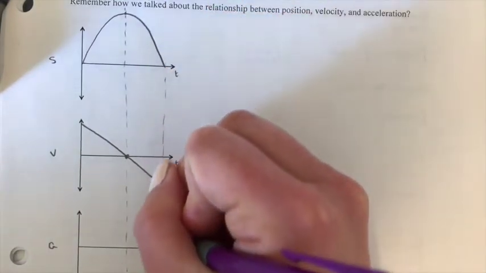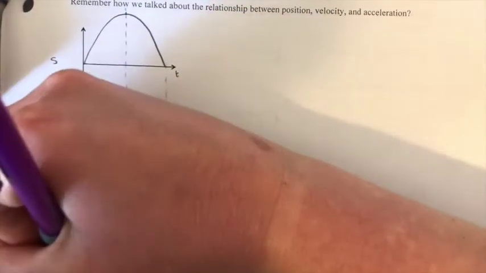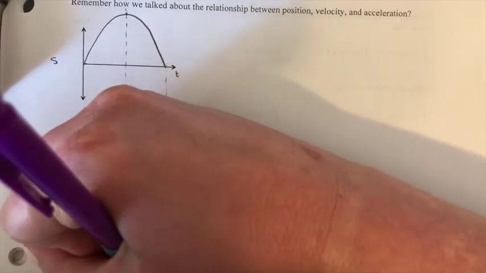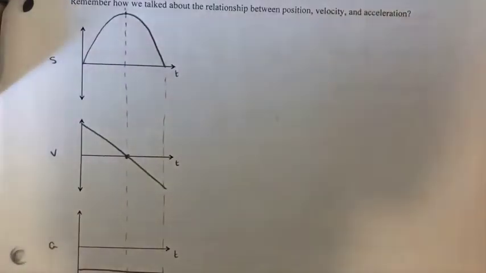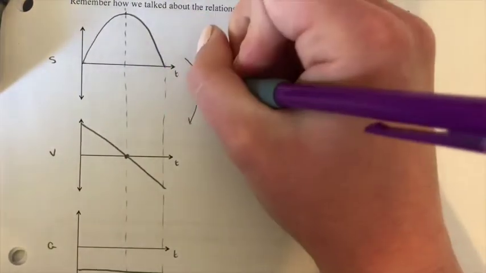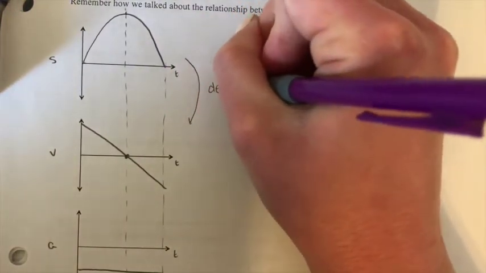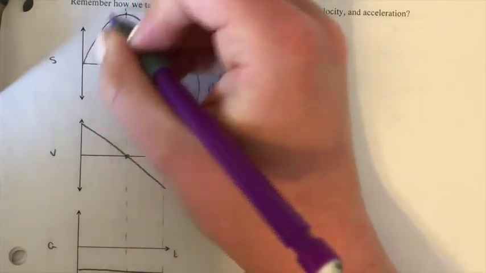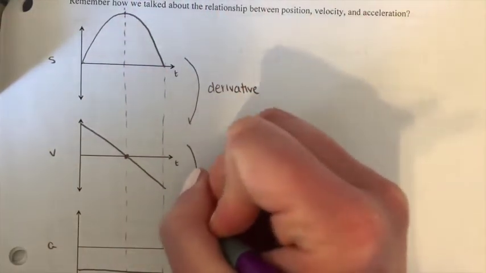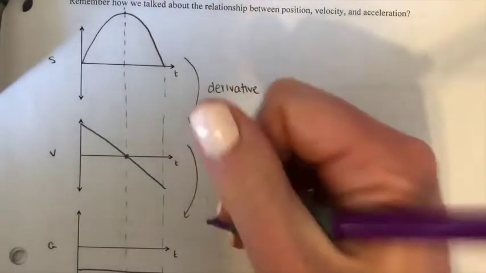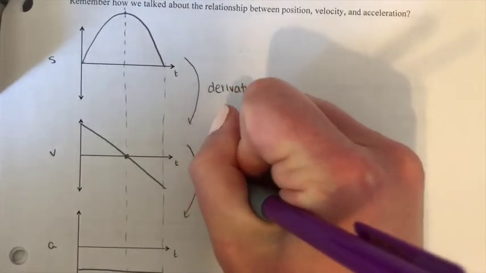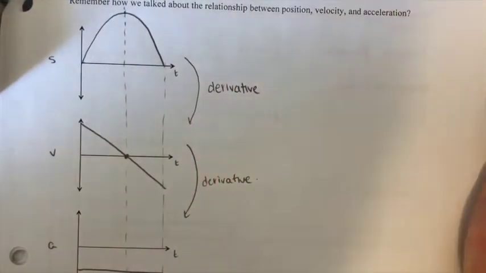Then it's going to start speeding up with a negative velocity until it hits the ground. I'll give us that too. And then the acceleration generally is negative 9.81, so we draw that just as a straight line, right? We know that to get to this, we do the derivative. This line represents the slope of this line. Then the acceleration represents the slope of this one, so we do the derivative again, okay?